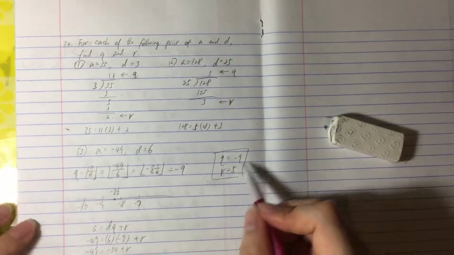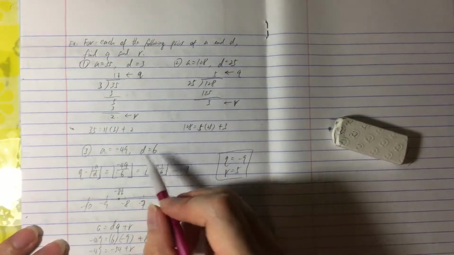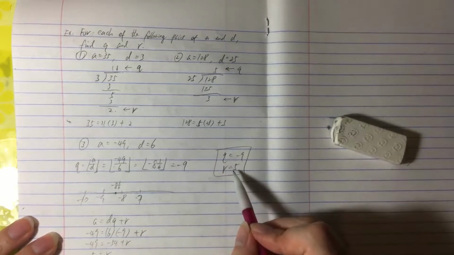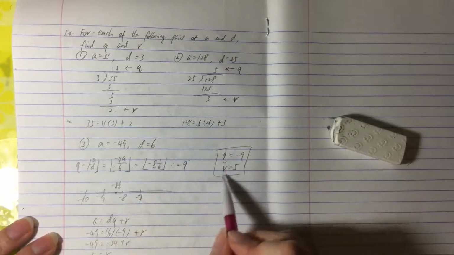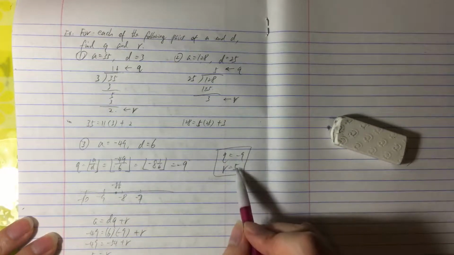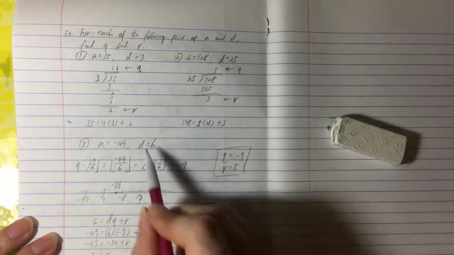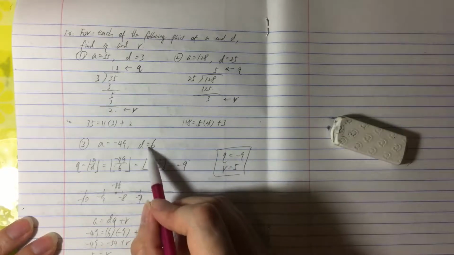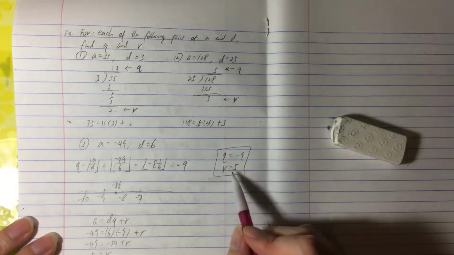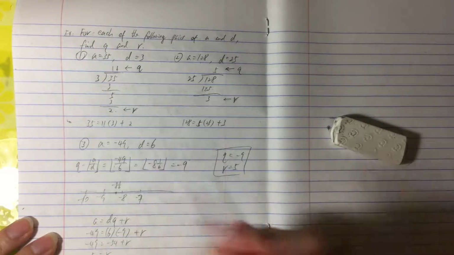The remainder r must always be less than d. q could be any number, but r must always be less than d. r must be a whole number, and it could be 0, but it must be less than d.